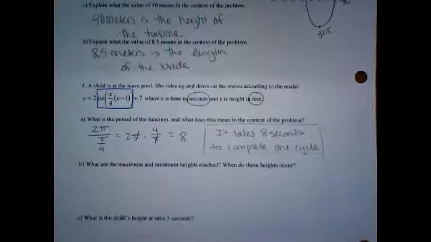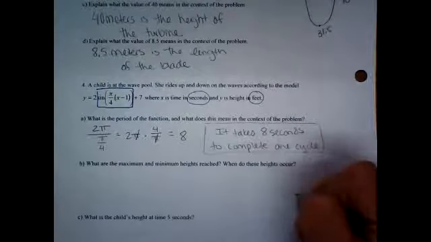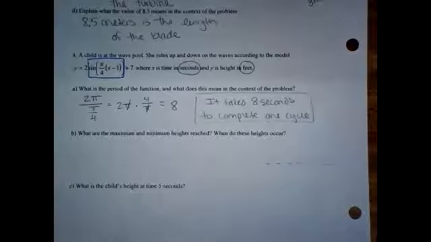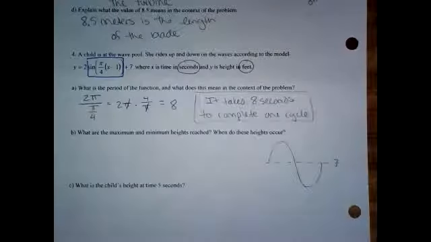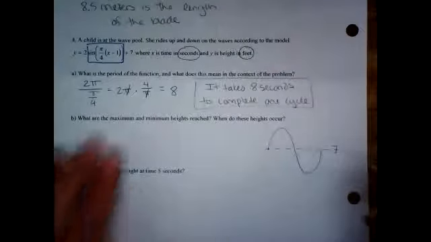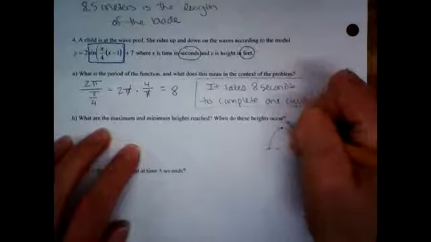All right, maximum and minimum height reached. Let's draw a picture. Where is the child centered? 7, good. She's gonna go up, go down, come back. And what is our amplitude? 2. So the height up here would be 9, down here would be 5.